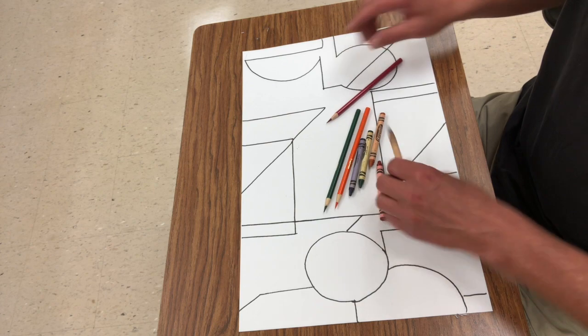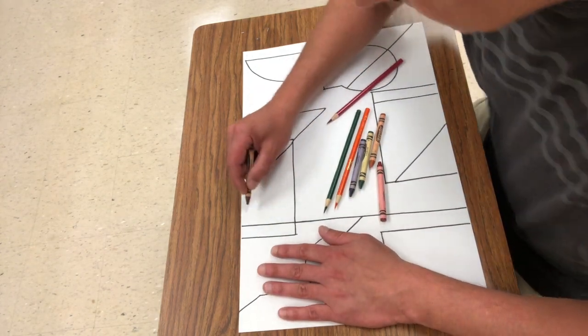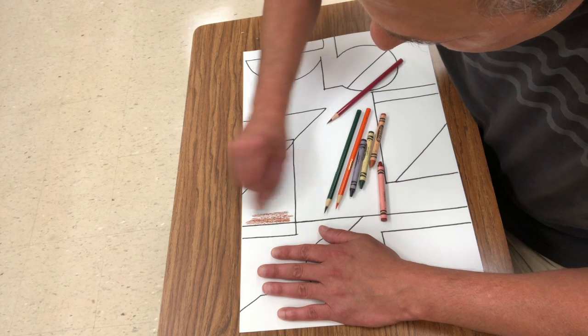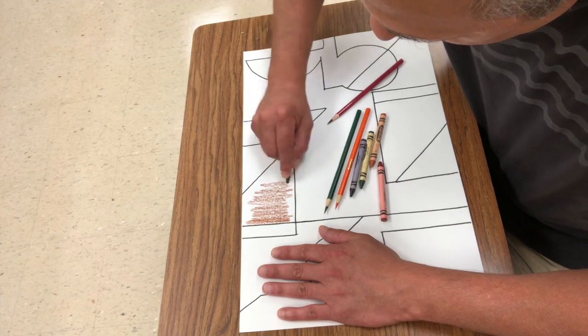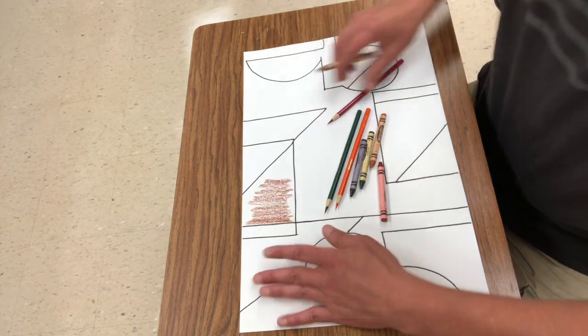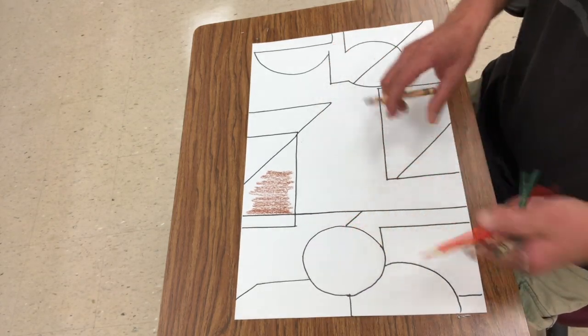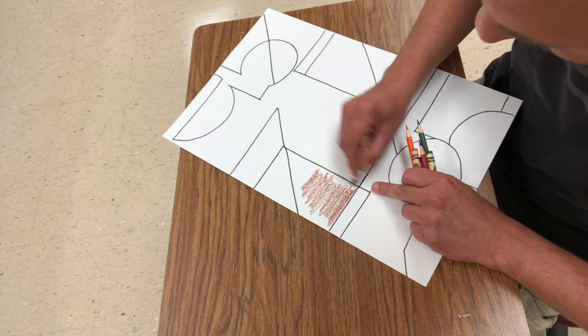Actually, I think I'm going to start with a crayon. So what I'm going to do is take this spot and make this kind of a darker value. I'm going to have to move these. And I'm going to turn my paper because it's a little bit easier.